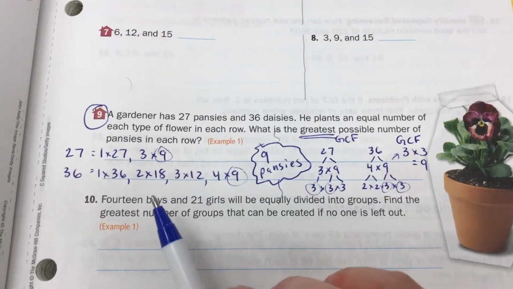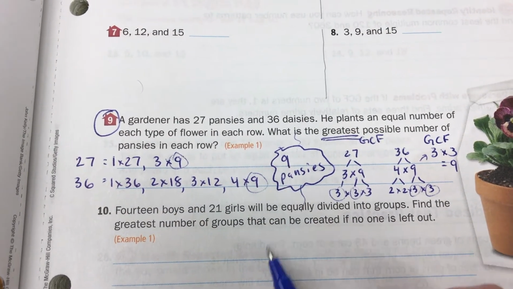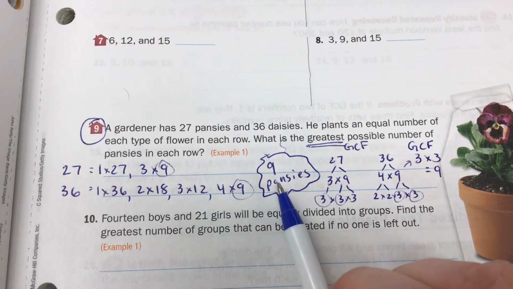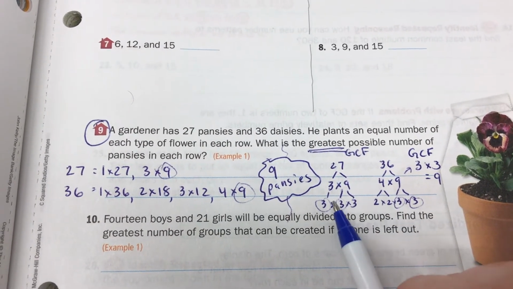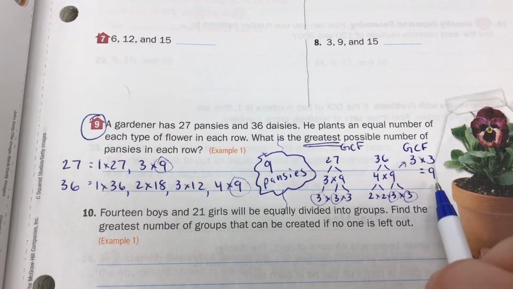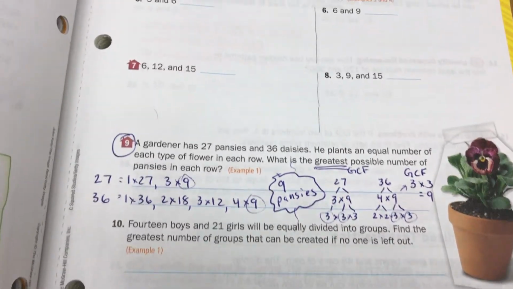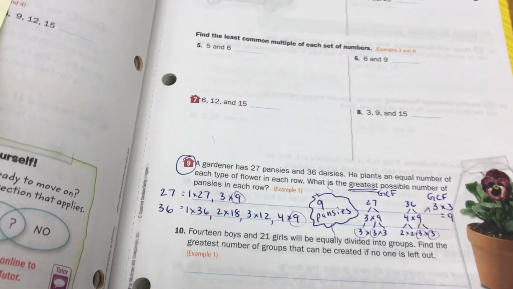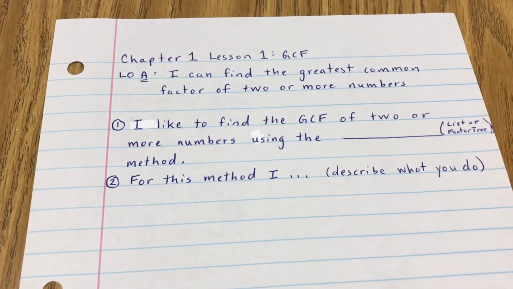This one down here, number 9, here's my list. 9 was the greatest common factor. So 9 pansies is the answer. And over here in the tree, they did have 2 3s in common. So the greatest common factor is 3 times 3, which is 9. Now, your next step is going to be in your math journal. Check off on your to-do list. But the next thing on the list is this right here, the reflection.